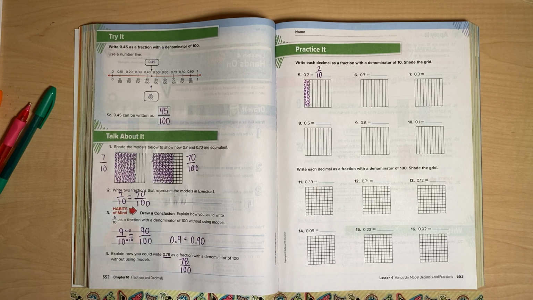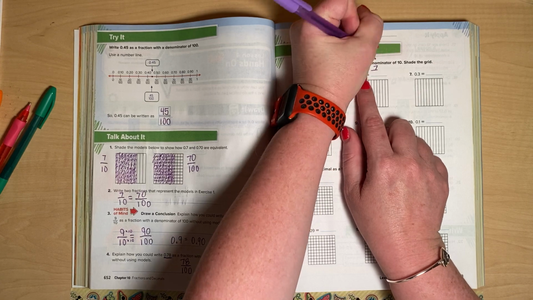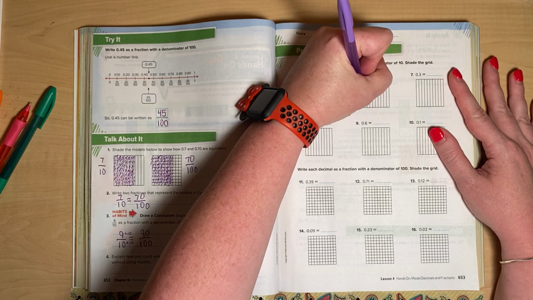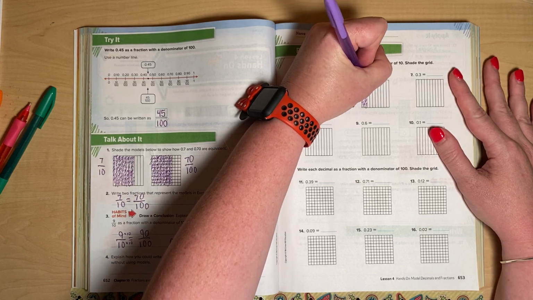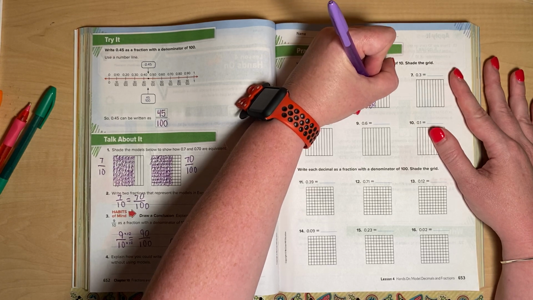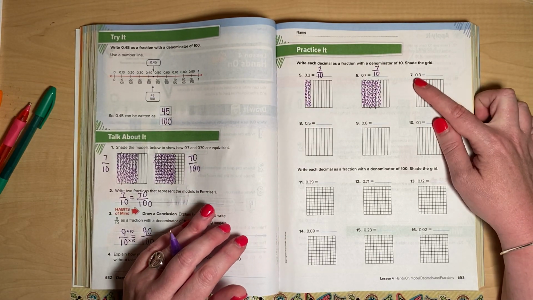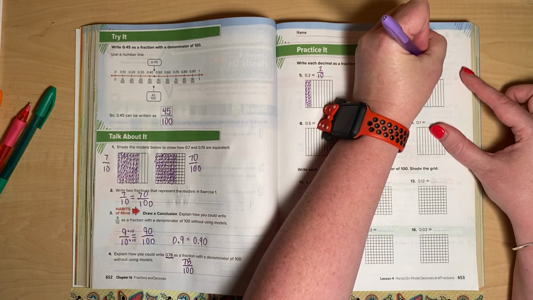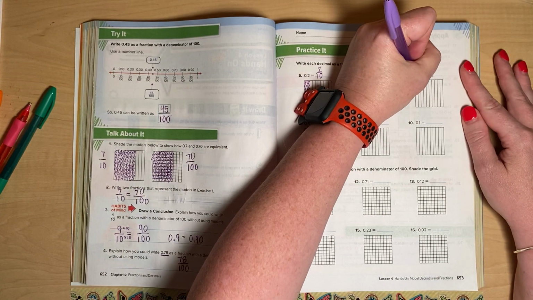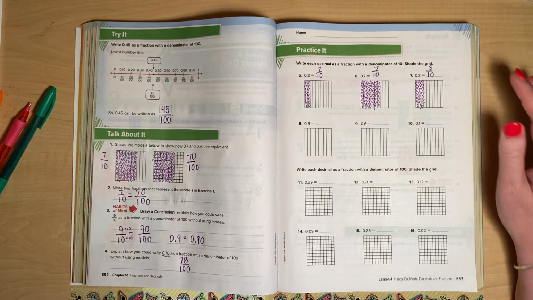Okay, super simple. All right, if I have a 7 in the tenths place, I'm going to read that as 7 tenths, and as a fraction, it's 7 tenths, which means I'm going to have 7 of my tenths shaded in. So let me get that done. So 7 of my tenths shaded in. Good deal. Okay, next one, I've got a 3 in my tenths place, so I'd read that as 3 tenths. So as a fraction, it is 3 tenths. And then I'm going to shade in 3 of my tenths, just like that.